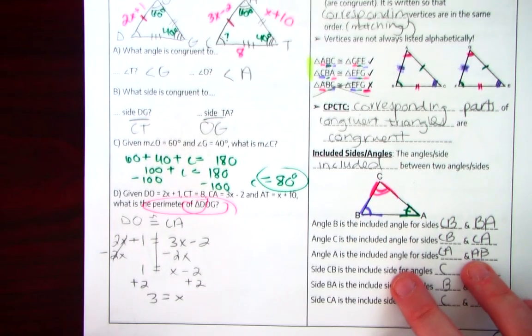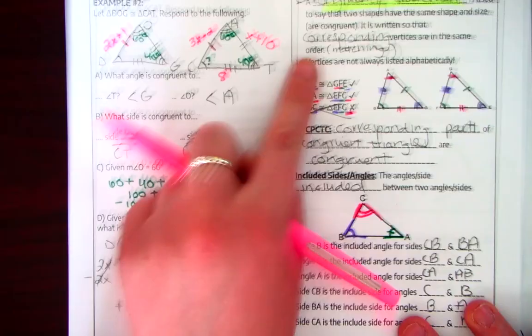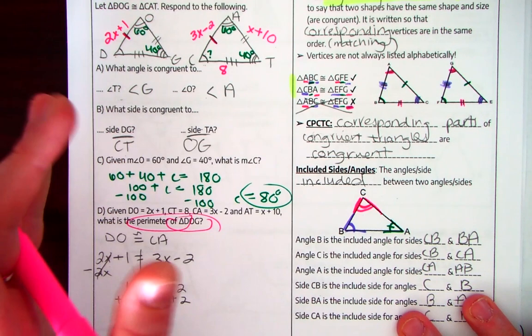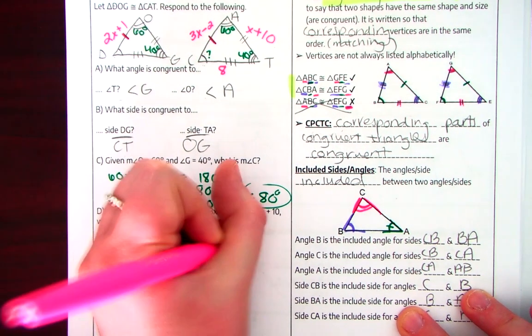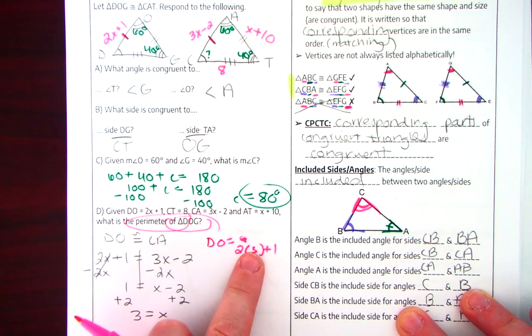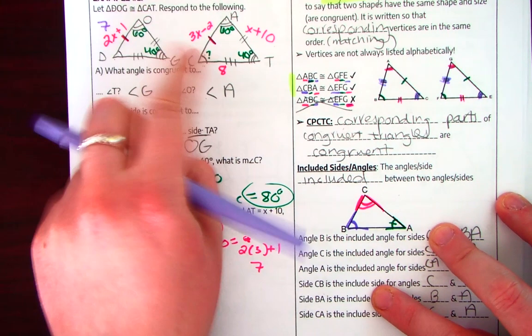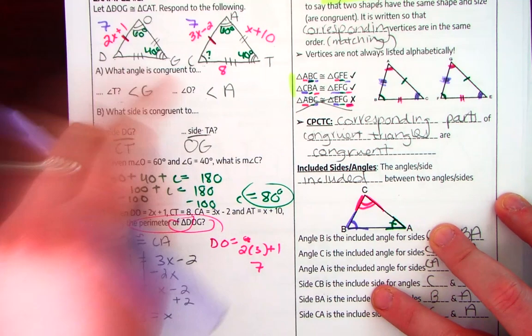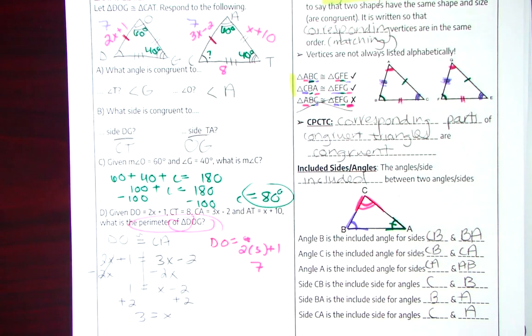Now how x helps me is I can take x and plug it in to all these given side lengths, and then that will help me fill in perimeter. So let me put x in for DO. I'm going to do 2 times 3 plus 1. So that's 2 times 3 is 6 plus 1 is 7. So DO is 7. That means CA also has to be 7, which makes sense because 3 times 3 is 9 minus 2 is also 7.